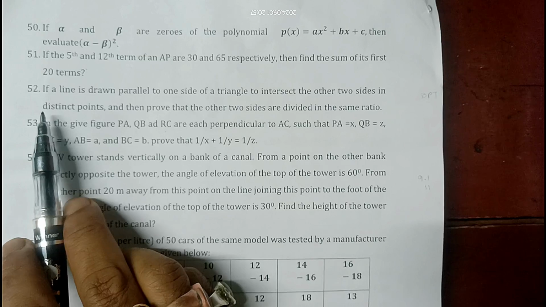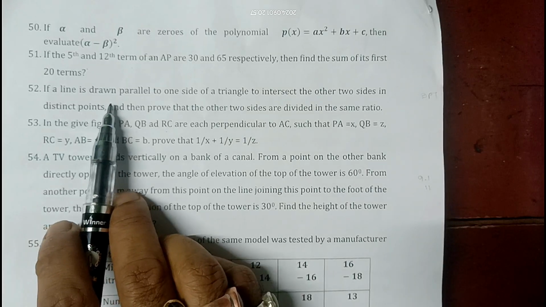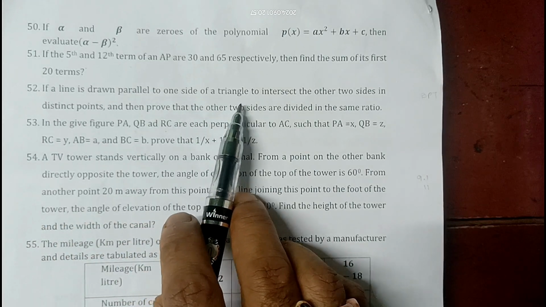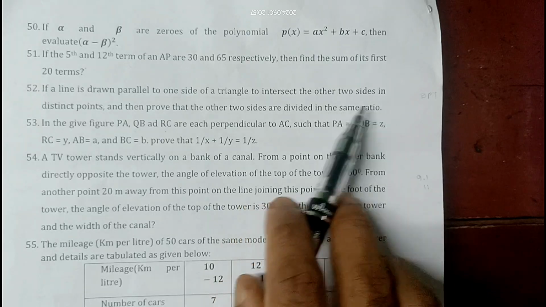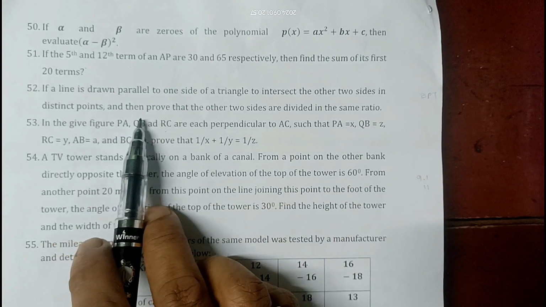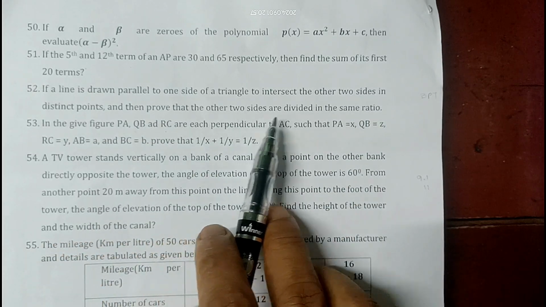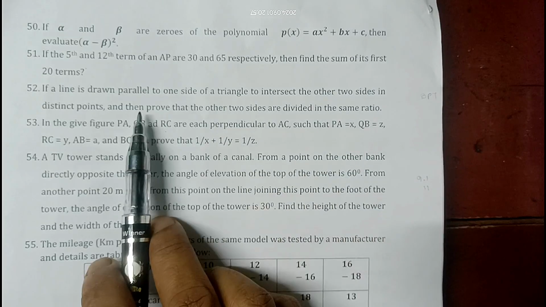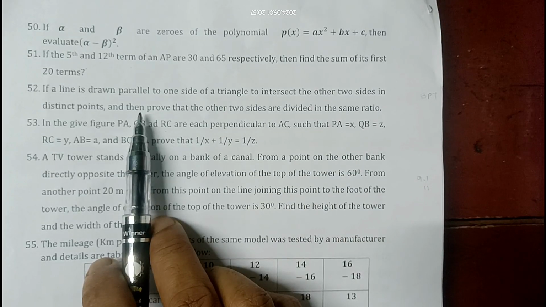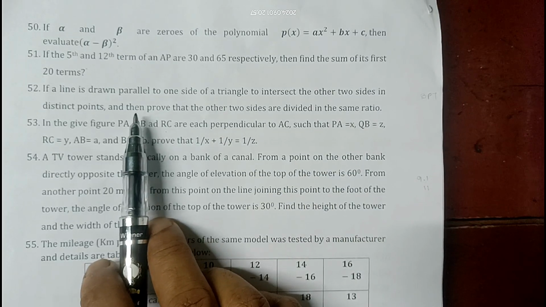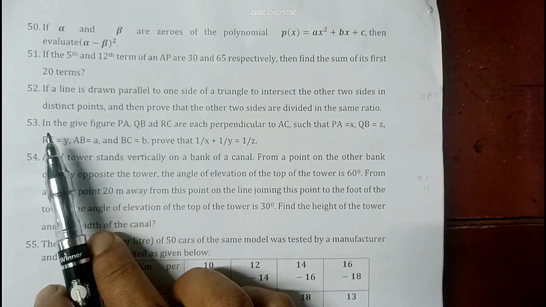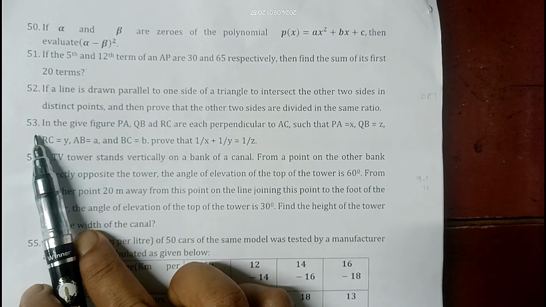In question number 52, it is given that if a line is drawn parallel to one side of a triangle to intersect the other two sides in distinct points, then prove that the other two sides are divided in the same ratio. This is Thales' theorem or basic proportionality theorem, which is already uploaded in my channel, so you can write from that. Next question, that is question number 53.